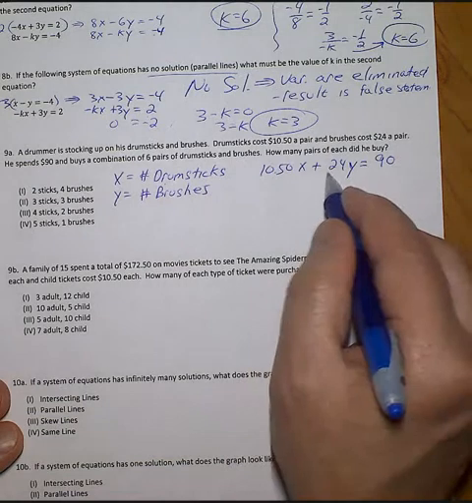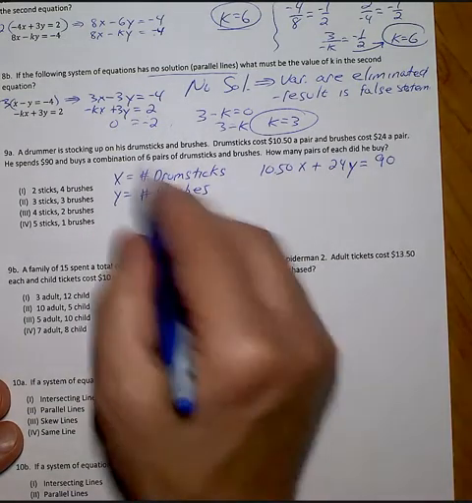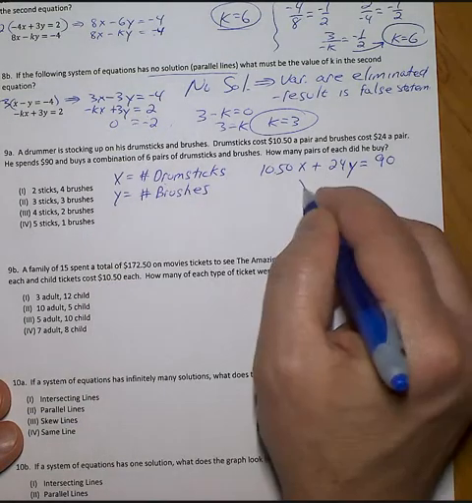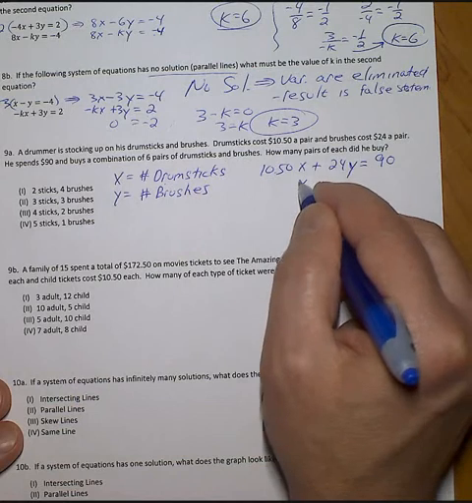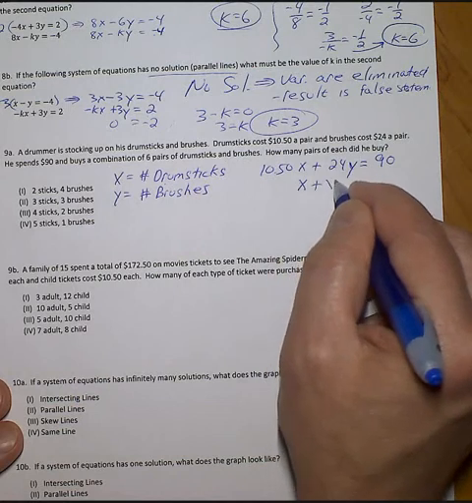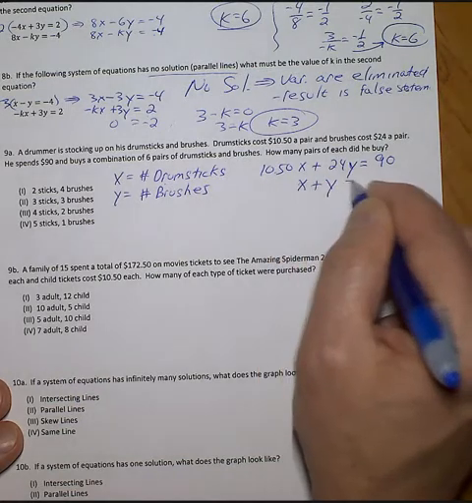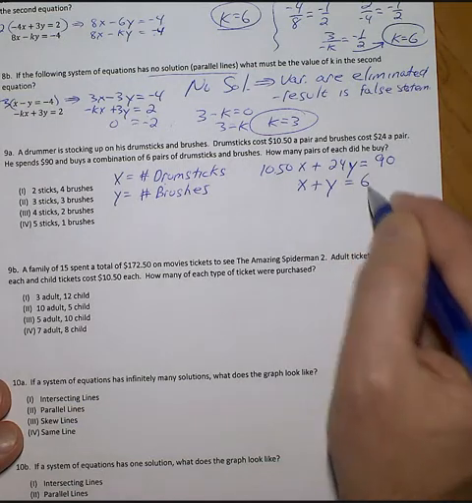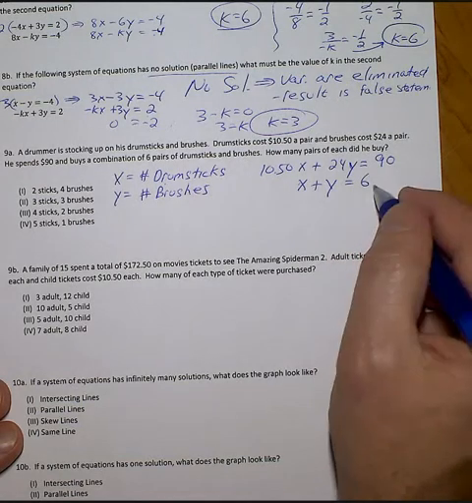That's my cost equation. My quantity equation: he buys a total of 6. Well, that 6 is the number of drumsticks plus the number of brushes, which has to equal the total, which is 6. Okay, so I would use substitution.